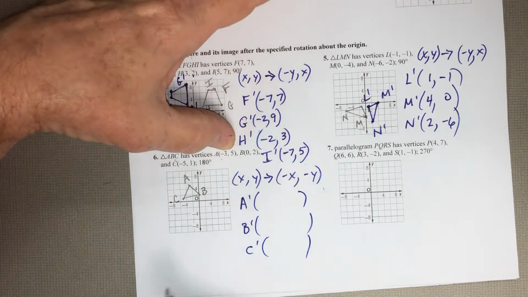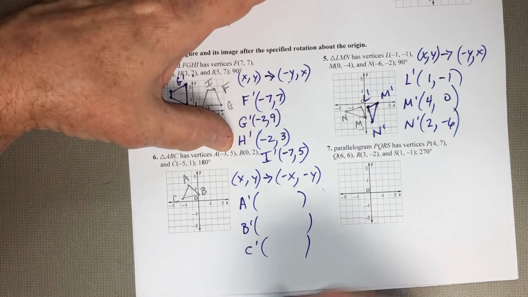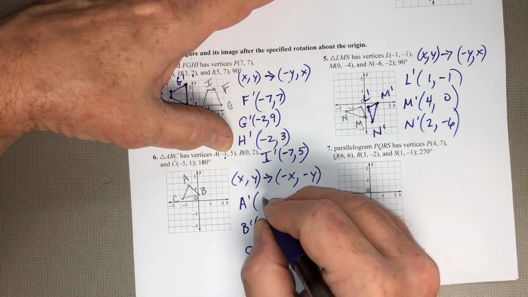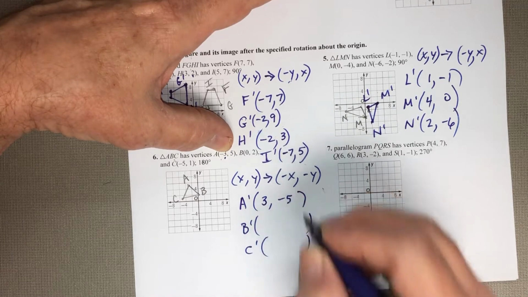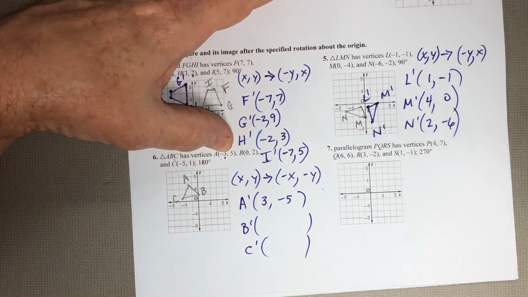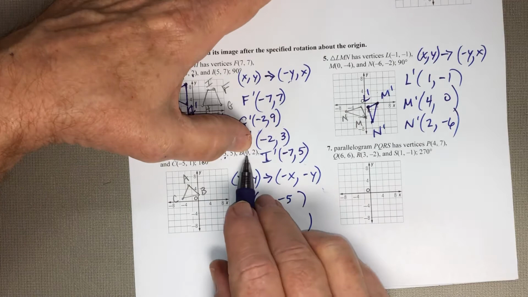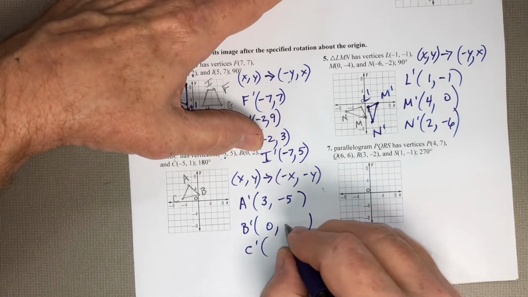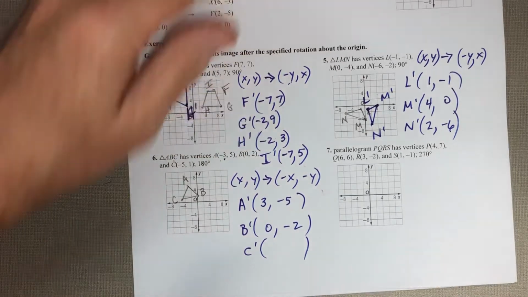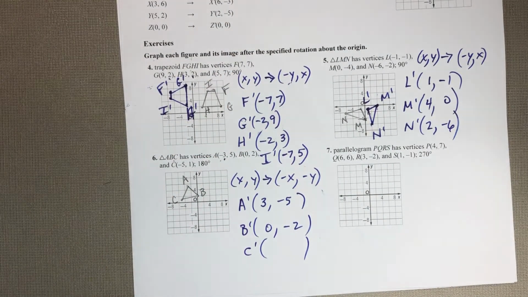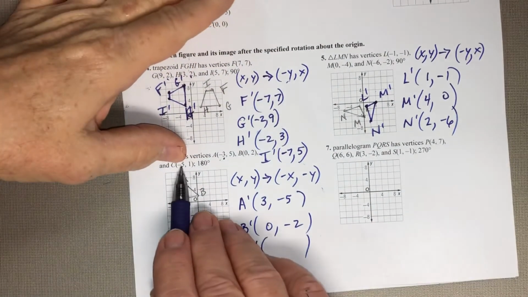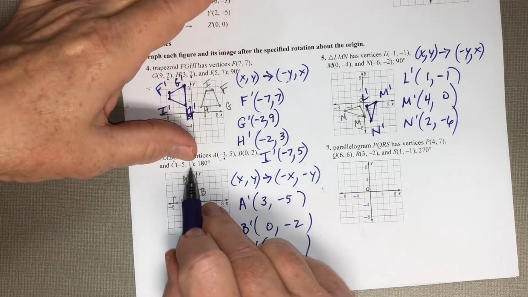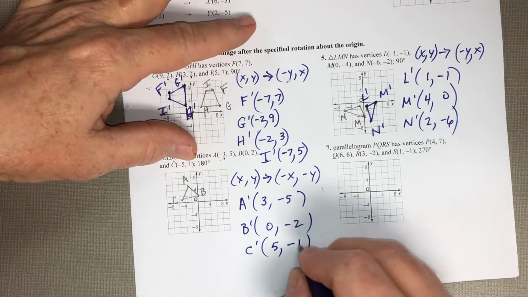So I go to A, and I just multiply both by negative 1, or change the sign, that's equivalent. So 3, negative 5 will be the coordinates for A prime. Well, if you multiply 0 by negative 1, you get 0. And if you multiply 2 by negative 1, you get negative 2. So 0, negative 2 will be the coordinates for B prime. If we go to C, multiply its x coordinate by negative 1, you get positive 5. And multiply its y coordinate by negative 1 gives you negative 1.